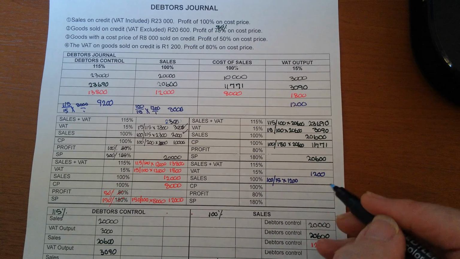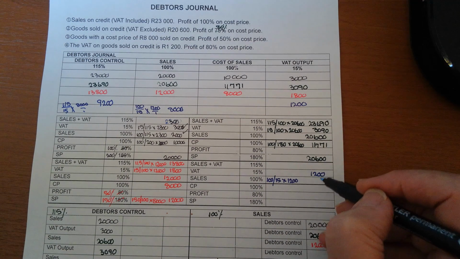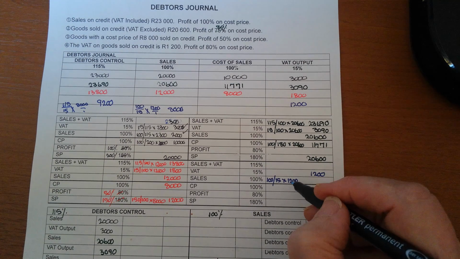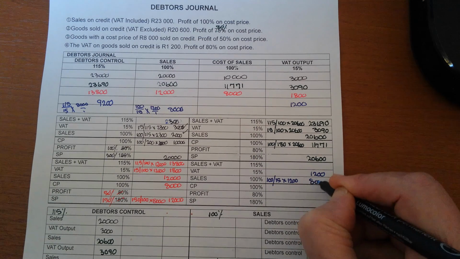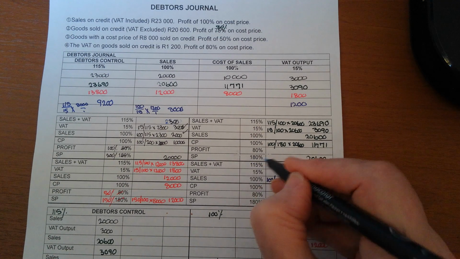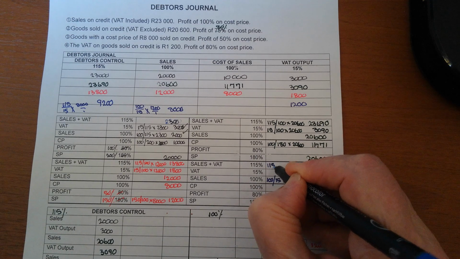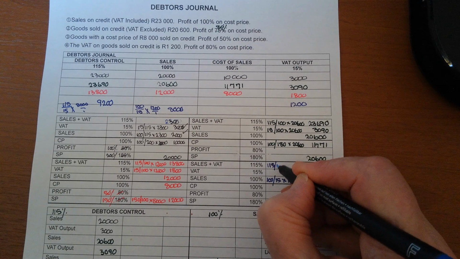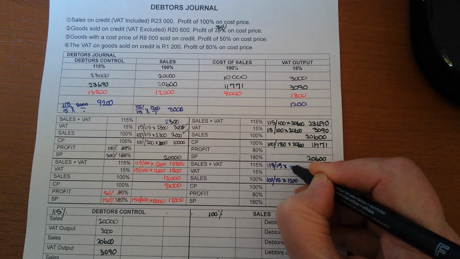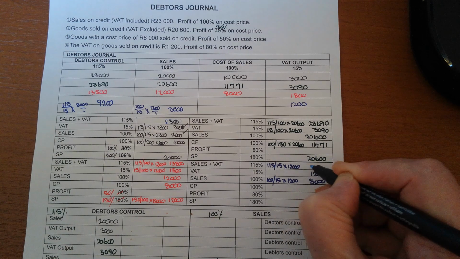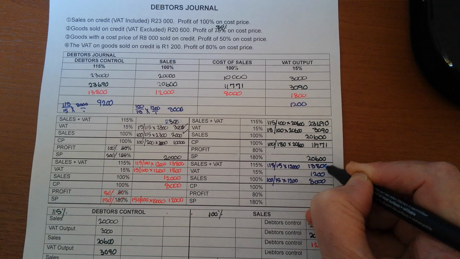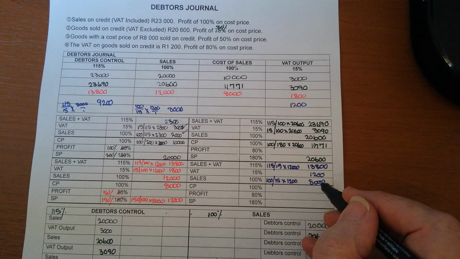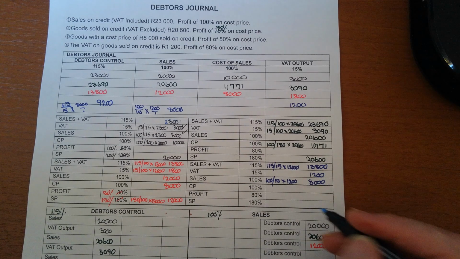Okay, so if we do this one, it means that the VAT was 1,200. I have to go and calculate this figure, and it will give me 8,000. If I want to see what is the sales plus the VAT, I want to calculate the 115 divided by the one that was given to me, 15, times 1,200, and that will give me 9,200.